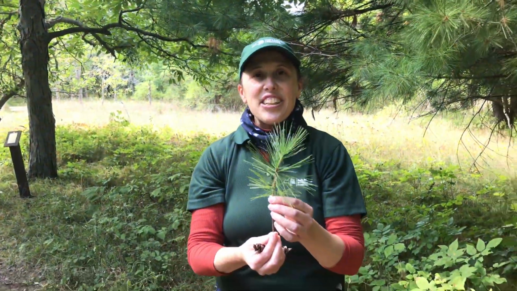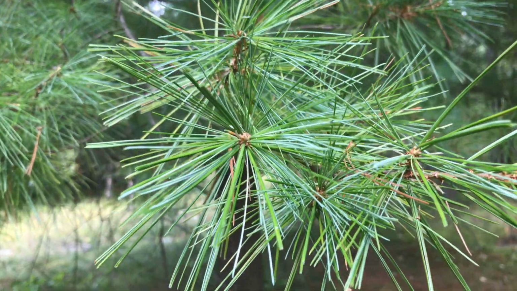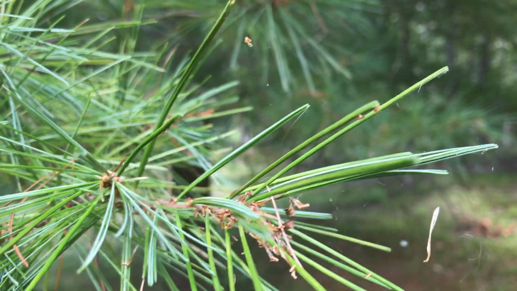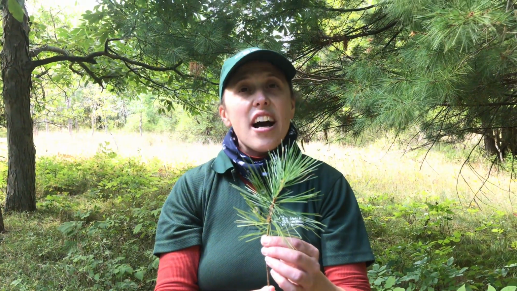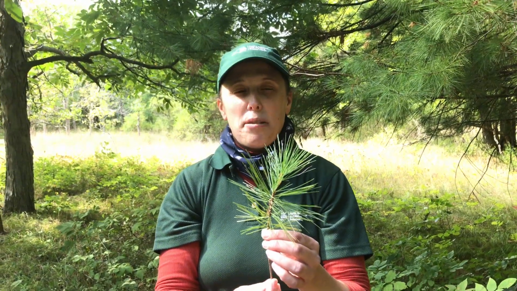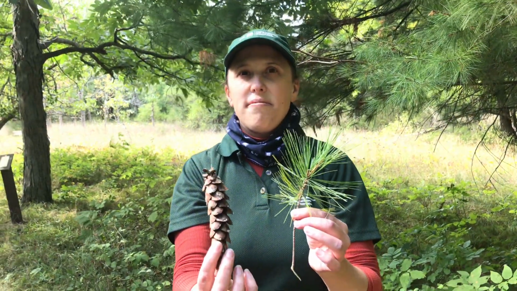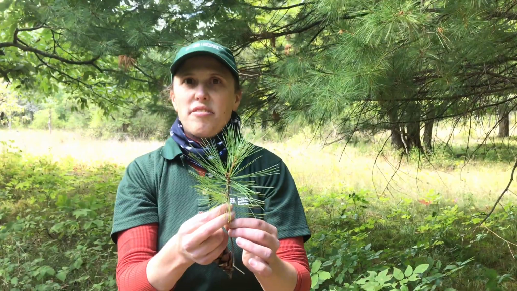Hey, take a look at this. This is a white pine. This is a conifer tree. Conifer is a really cool type of tree. It has needles and produces a cone. Think cone, conifer. The reason why I know it's a white pine is all pines have a cluster of needles.